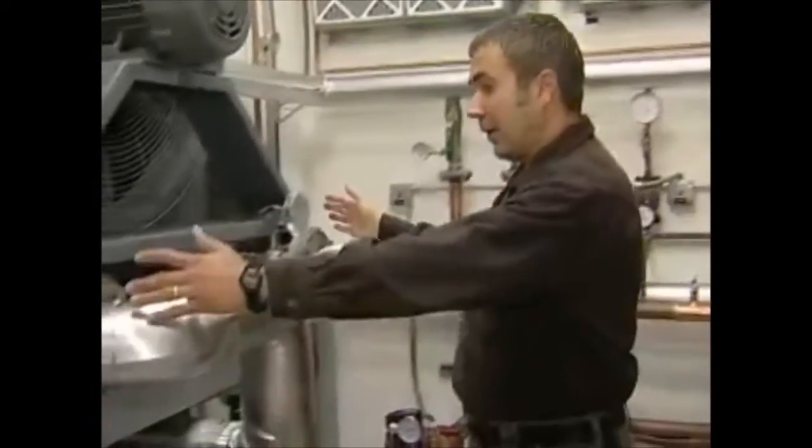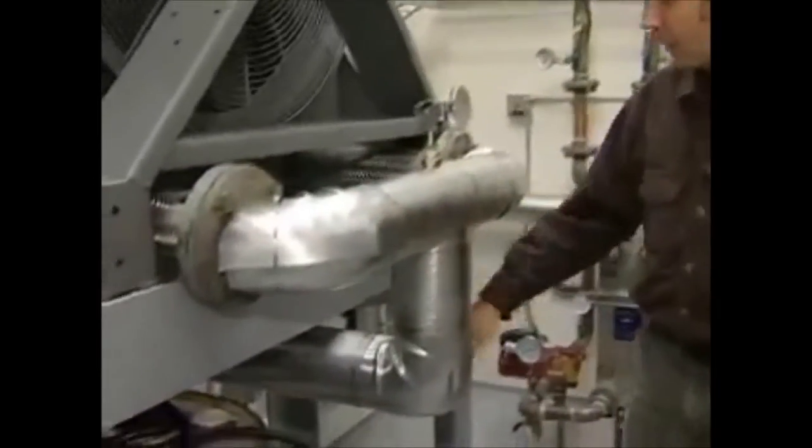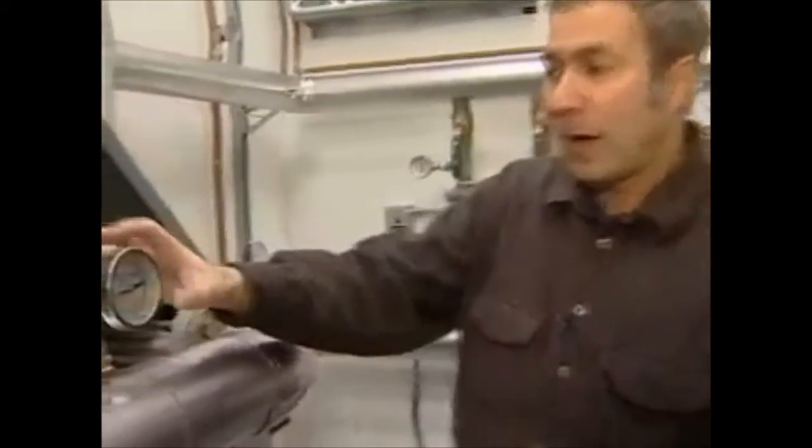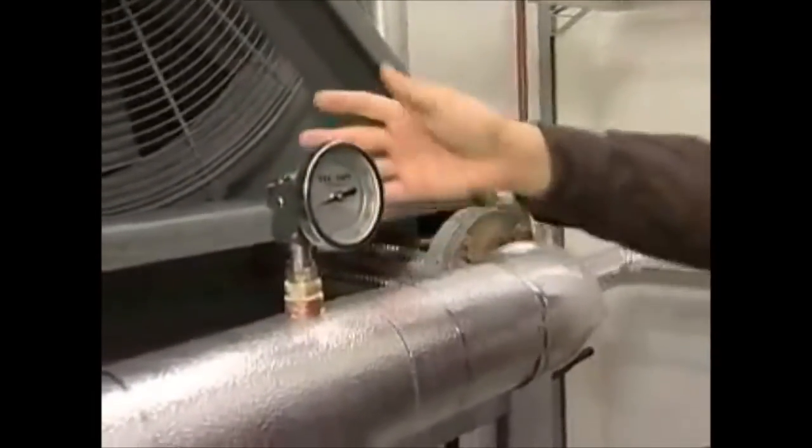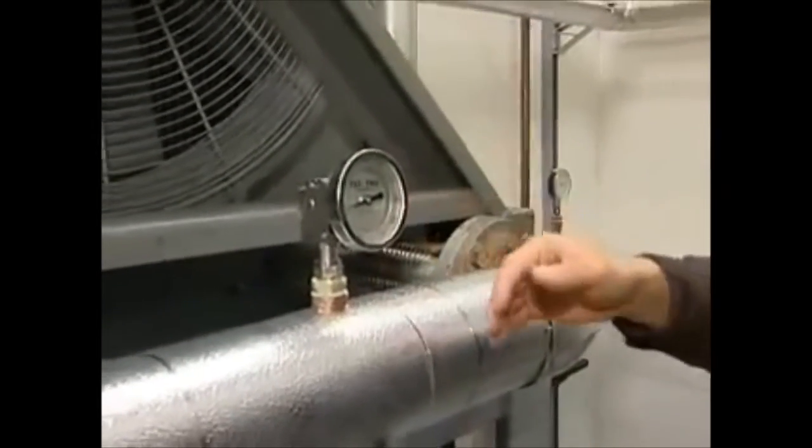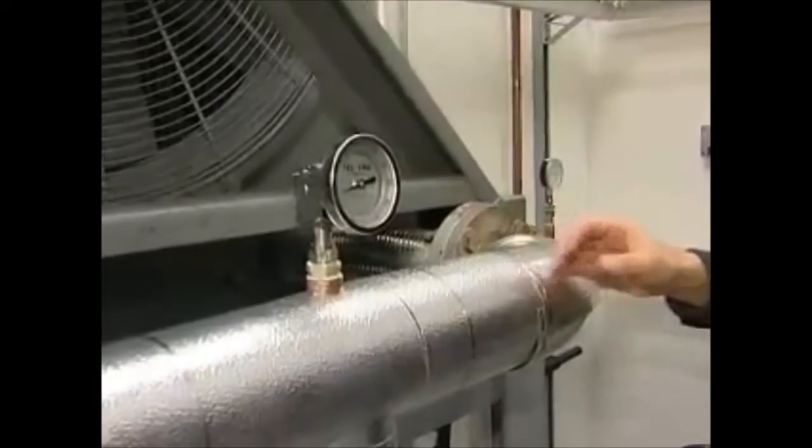Then on the bottom, we have the return piping that comes out the bottom, and there's another isolation valve down below. There's also a drain valve there that allows us to drain down the radiator when it's valved off to be serviced. And in the return piping, we have a thermometer, which allows us to monitor the temperature coming back in the piping from each radiator.